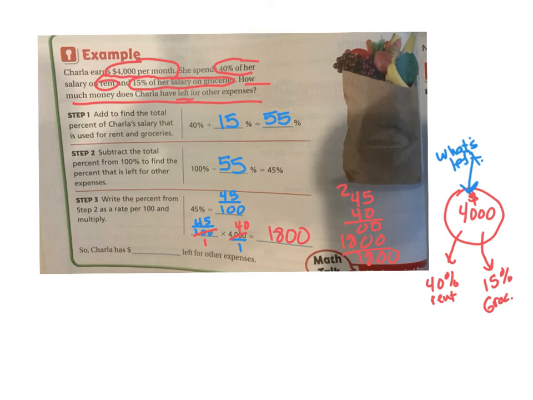So a final way is using what you learned before, where we take those percents, 45%, and I just go ahead and change that to a decimal, 2 spots over on that decimal that was hidden there, 0.45, and I multiply that times 4,000. So if you would rather, you can do that.